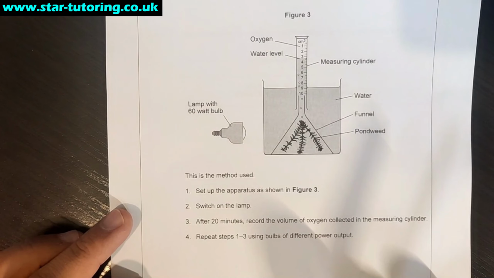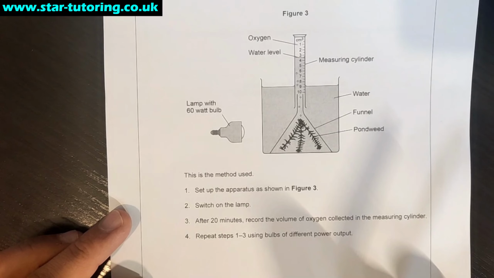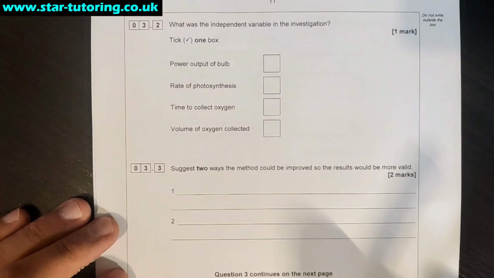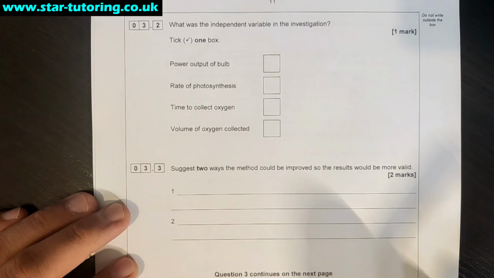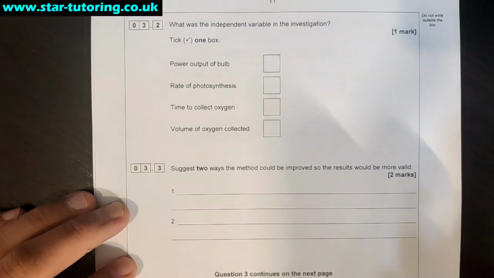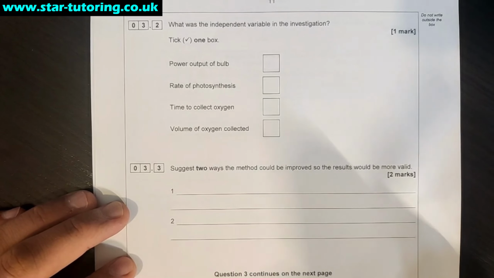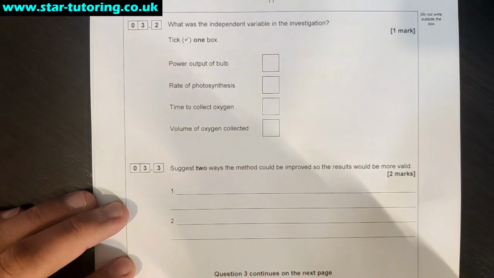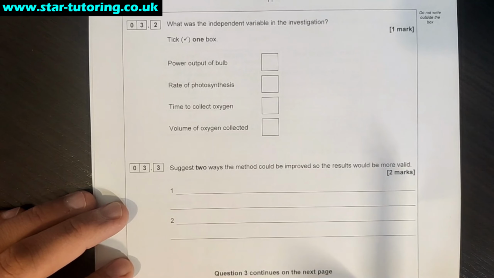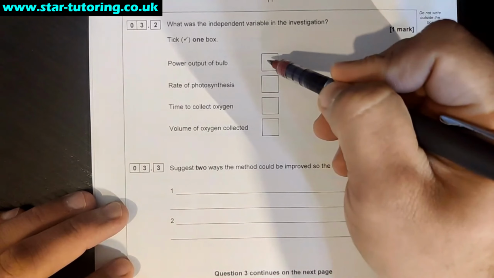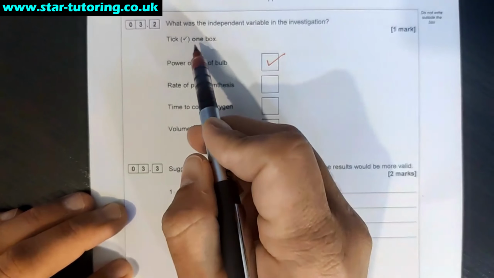Set up the apparatus as shown in figure 3, switch on the lamp. After 20 minutes, record the volume of oxygen collected in the measuring cylinder. Repeat steps 1 to 3 using bulbs of different power output. Okay, so this gives us question 3.2. What was the independent variable in the investigation? Now let's remember that the control variable is what you keep the same, the independent variable is what you change, and the dependent variable is what you're measuring. Okay, so in this specific case, the thing that we're changing is the power output of the light bulb, because that is the thing that we're changing. And notice it says tick 1 box.